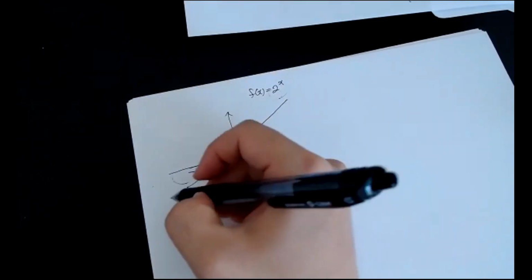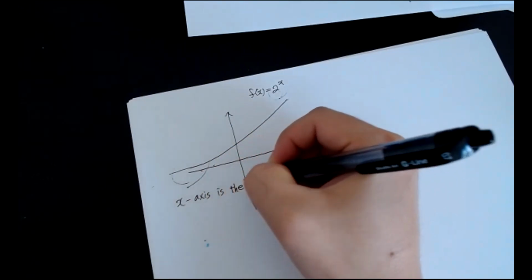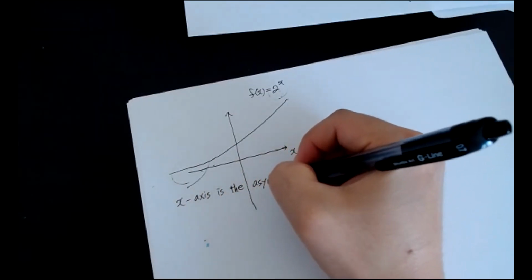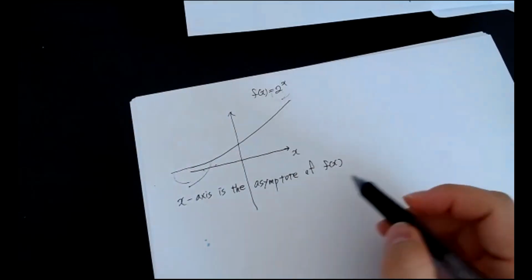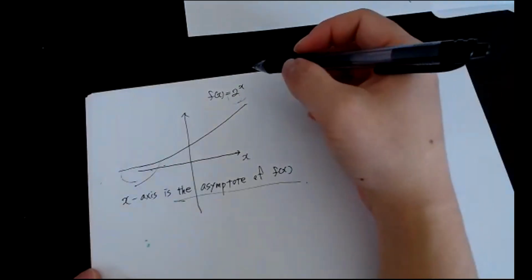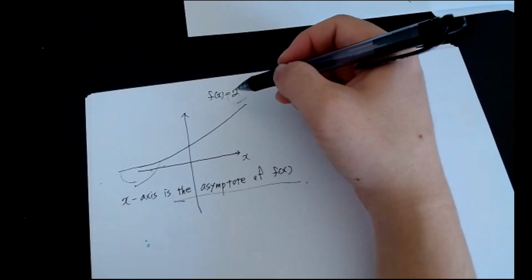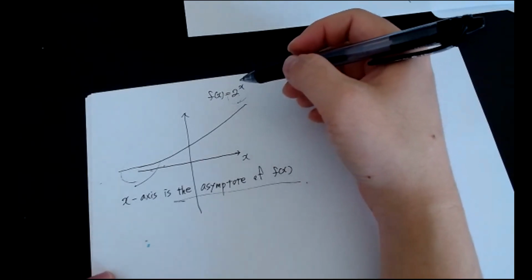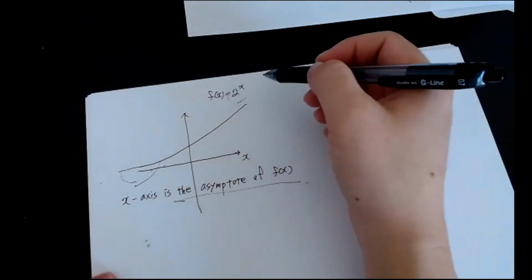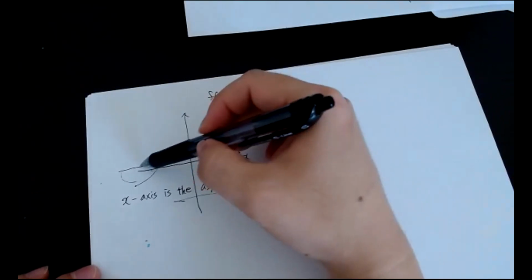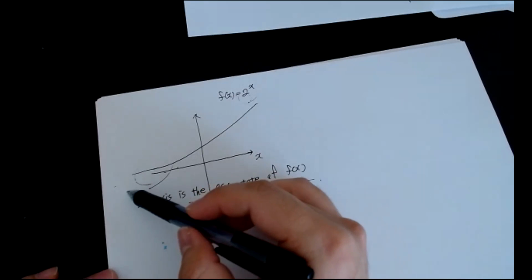So now the x-axis is the asymptote of the function f of x. Okay, we can say that. Actually, not only for 2 to the x, but for any choice of base a, the asymptote must be the x-axis, right? Not only 2 to the x, but 3 to the x and 4 to the x, the graph must be like this. And as x is getting smaller and smaller, the graph will just approach the x-axis, right?